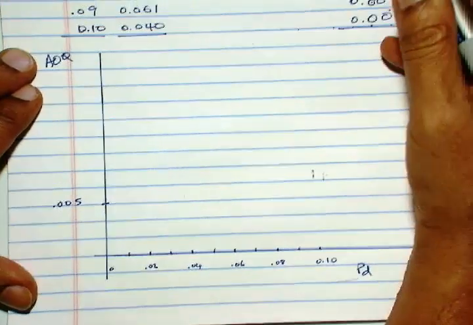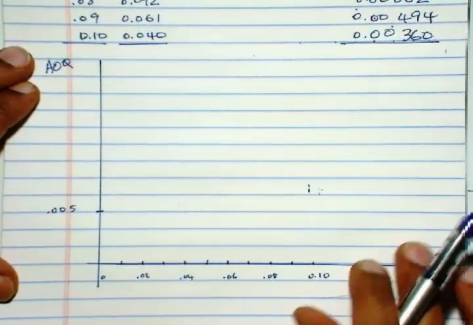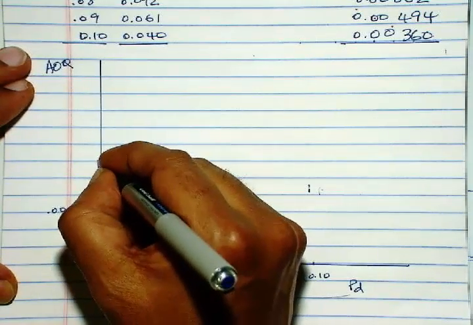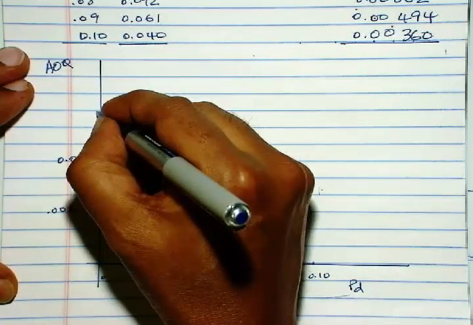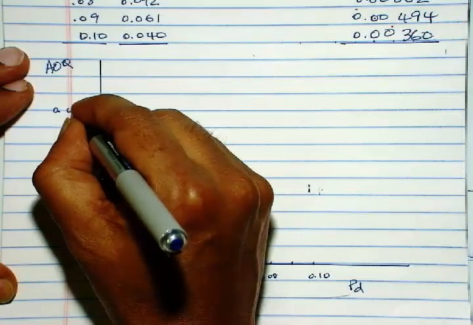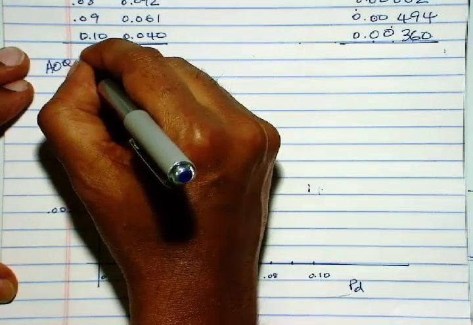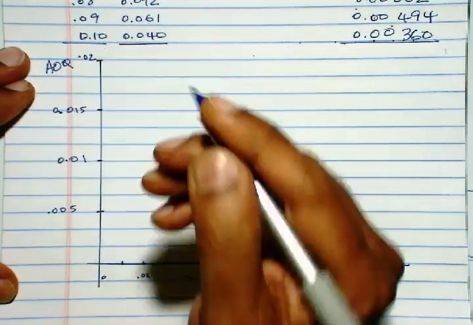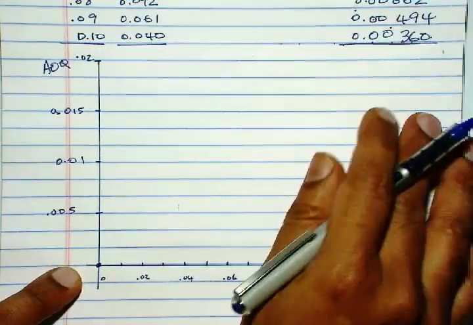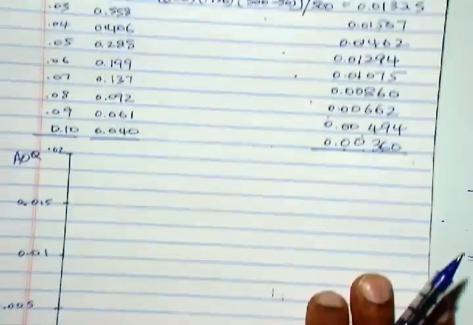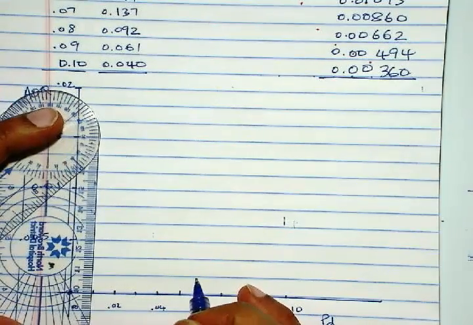We have to go a little above 0.015, so this will probably work, up to 0.02. The first point is 0, 0. So it starts out from 0, 0.